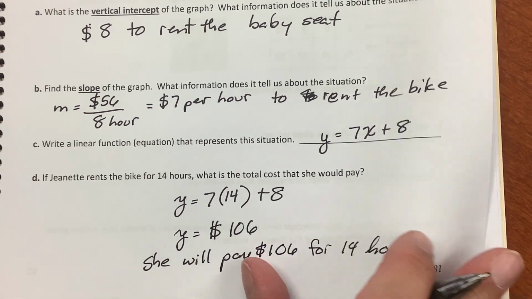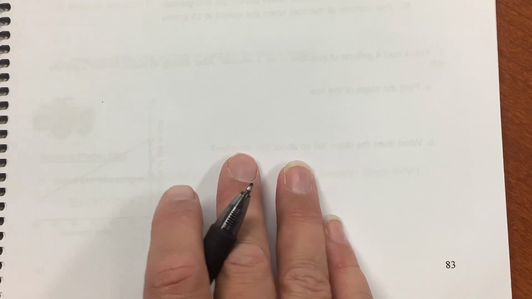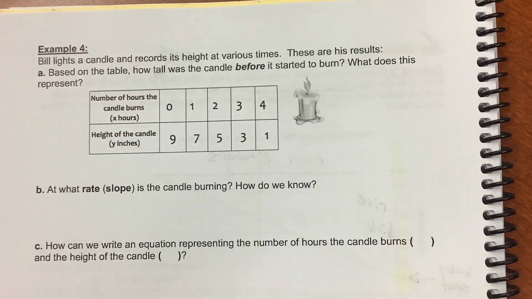All right. Not hard. We're getting there. We've got, what, 2 more problems, I think. Yes, 2 more problems. Here we go. Example 4.